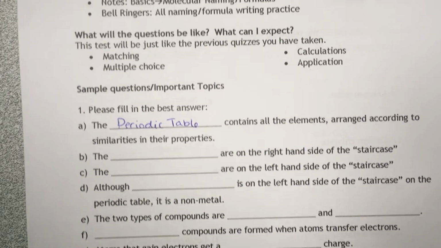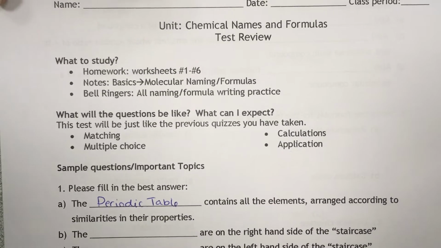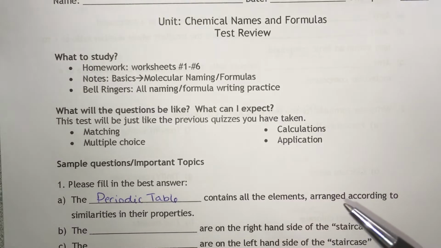Okay, I've already started the review, and then I realized I like it better with some light on it.